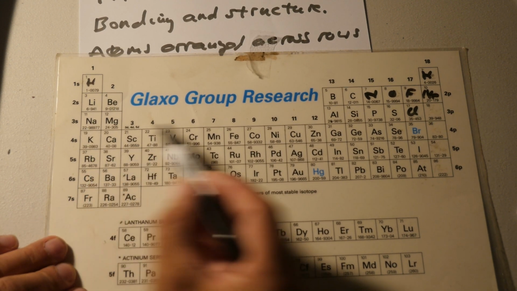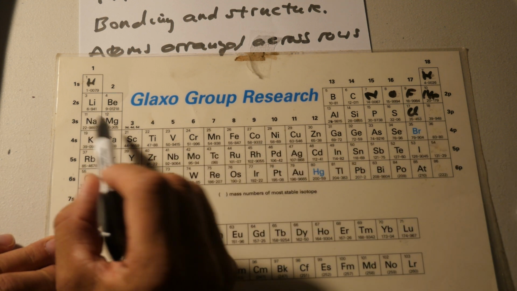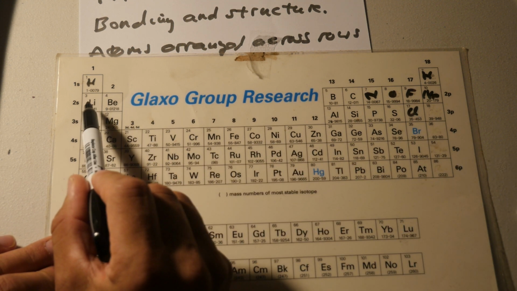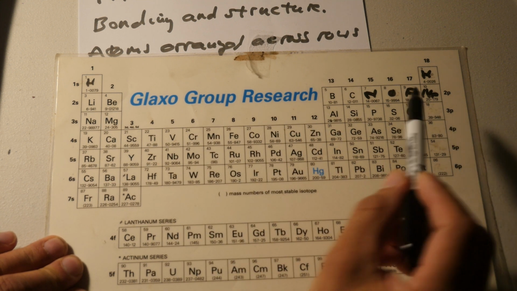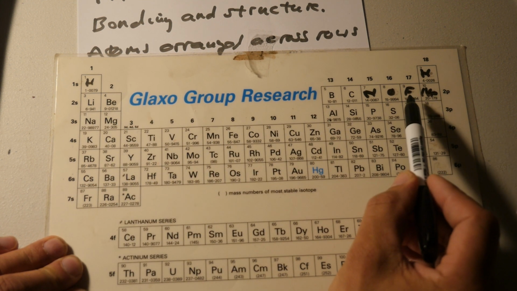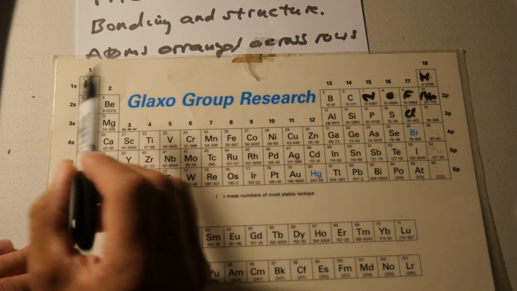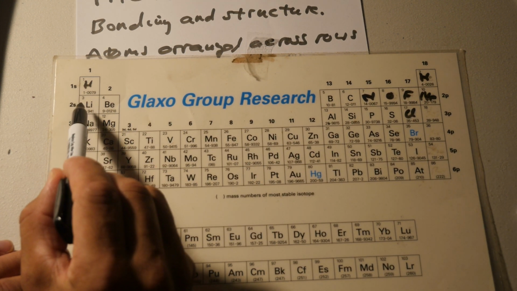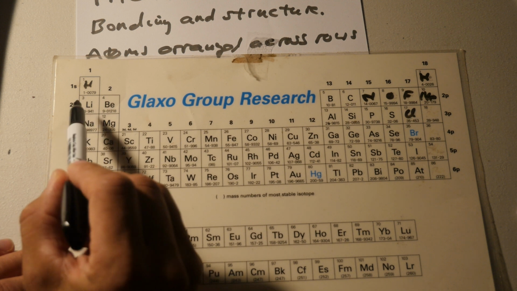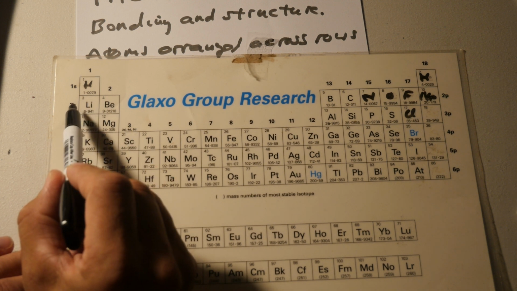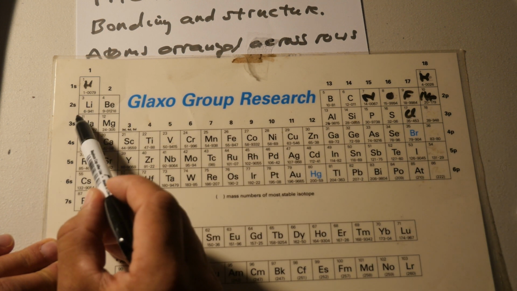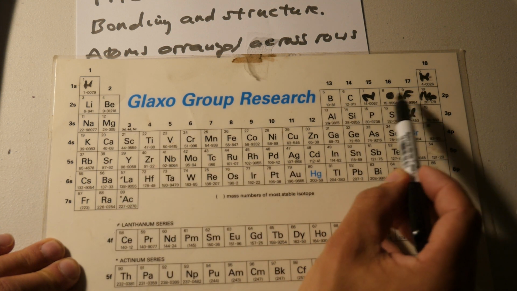As you move along the rows, the number of shells is not increasing, but the number of electrons in the outer shell is increasing, okay? The first shell holds 2 electrons, but the second shell can have up to 8. 1, 2, 3, 4, 5, 6, 7, 8.